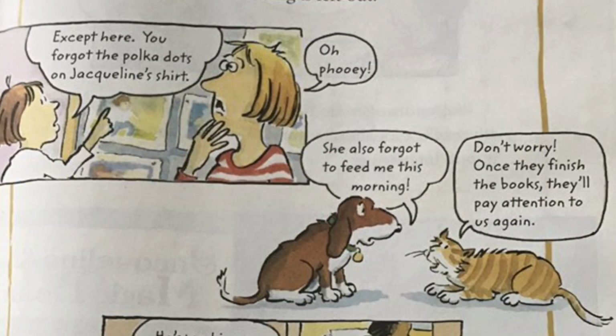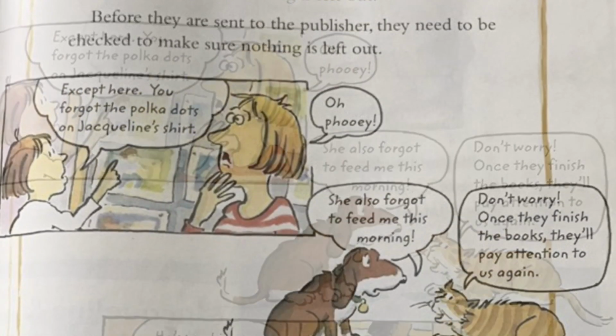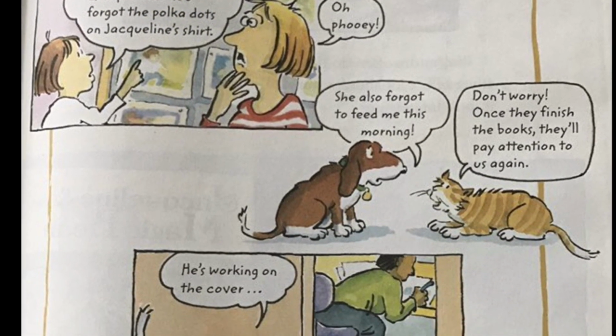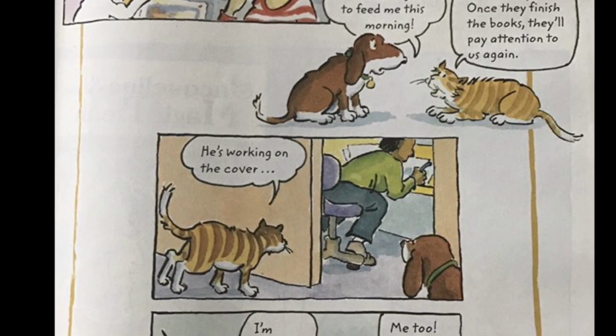Except here, you forgot the polka dots on Jacqueline's shirt. Oh, phew. She also forgot to feed me this morning. Don't worry. Once they finish the books, they will pay attention to us again.